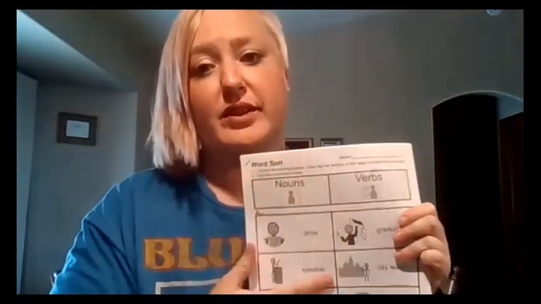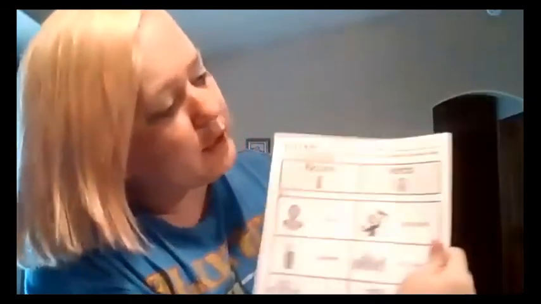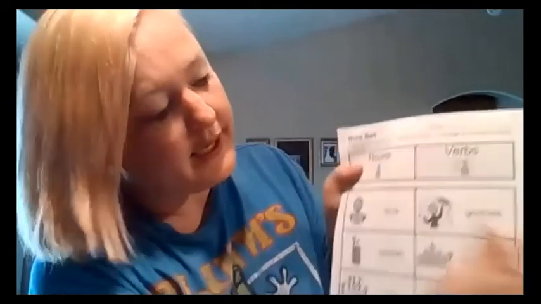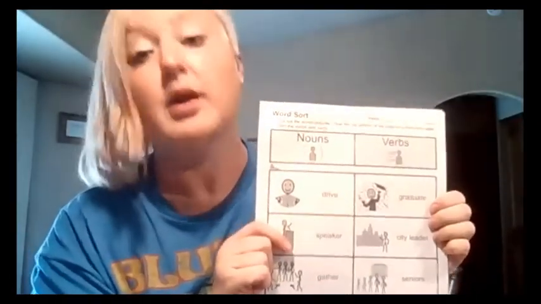Because I am doing it on the computer, I'm going to save this, but your copy, you're going to cut out this top piece. You can write your name on here, and then you can glue this on another piece of paper if you'd like, and then cut these out to sort them. I'm going to show you how I'm going to do it on the computer. You do not have to glue them down unless you really want to. If you don't glue them down, that just means you can practice more. So let's take a look at our activity.